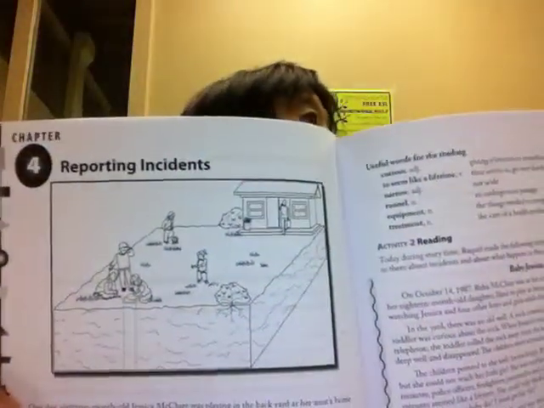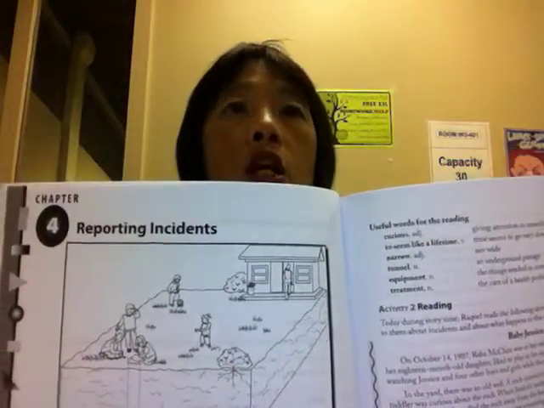Okay, so for English for Childcare, we're looking at Chapter 4. What's the title of Chapter 4? Reporting incidents. All right, so on this page, we see a picture, right?